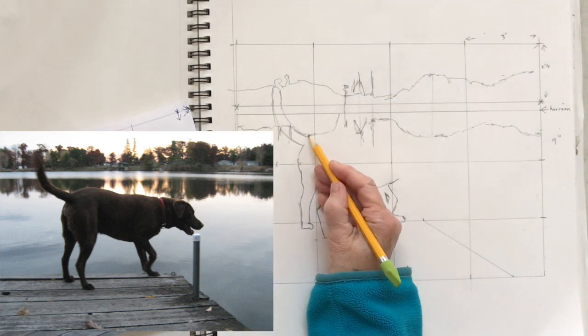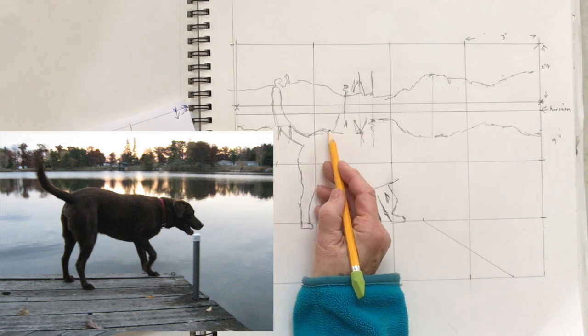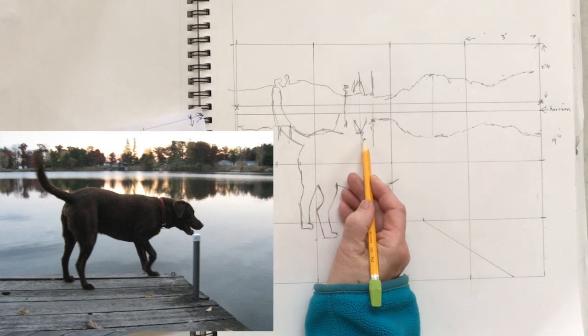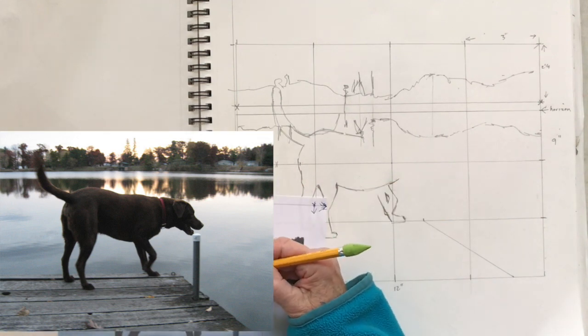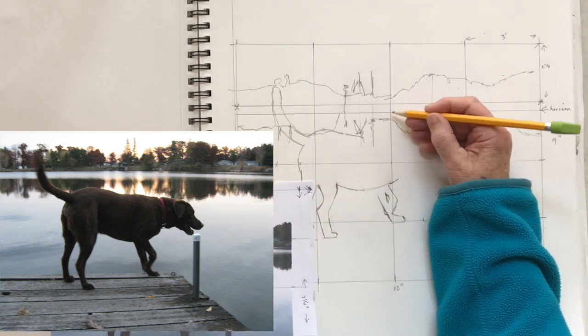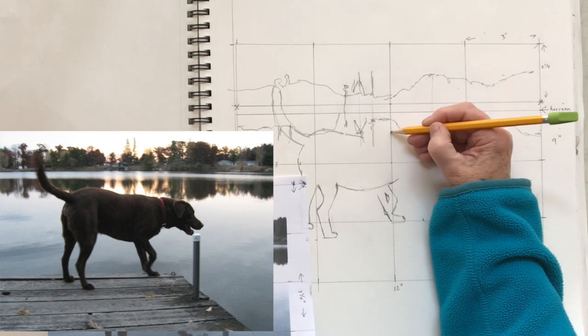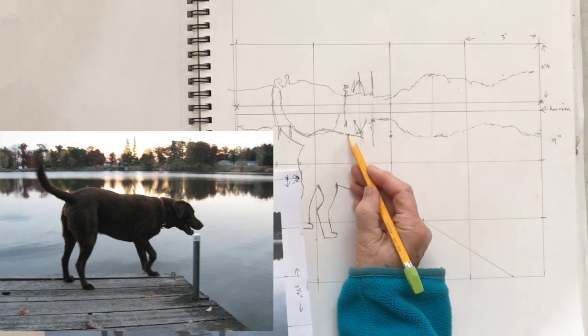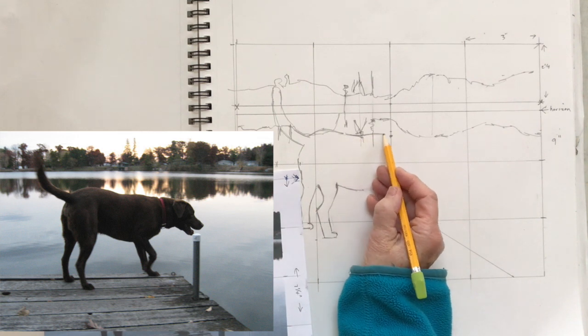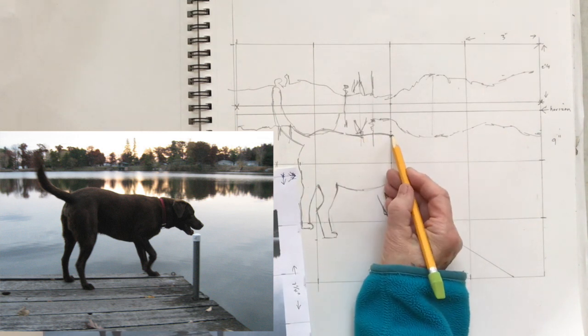And then this comes up and over that dark that we had, and just under that tree, and then let's see, half, a little less than half. So this is half, a little less than half is going to be about here. It's a little dip down and then a little rise up where his shoulders come into his back.